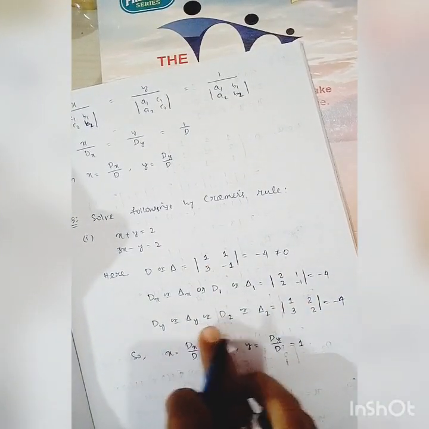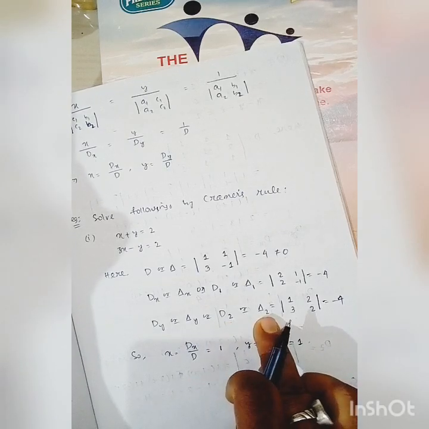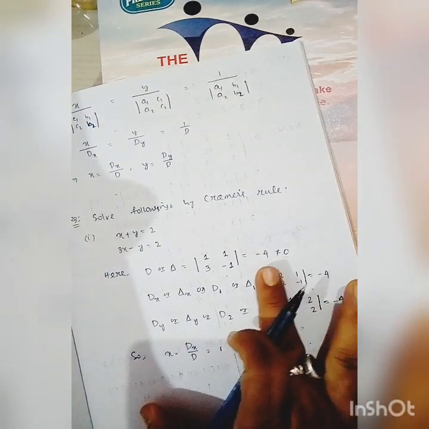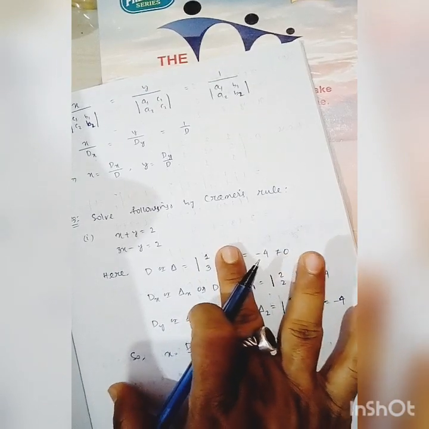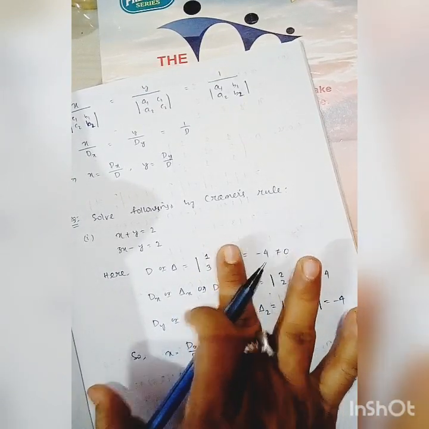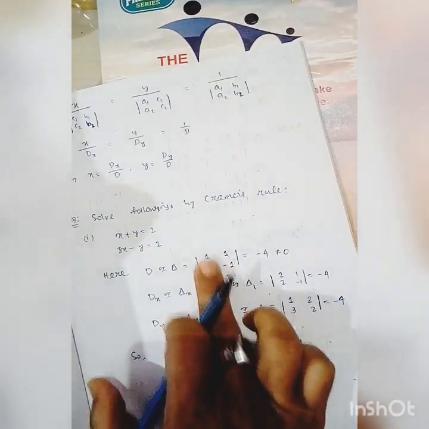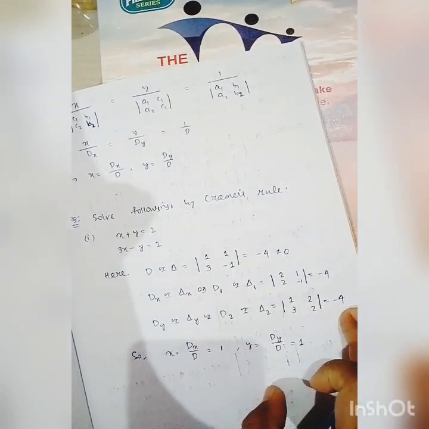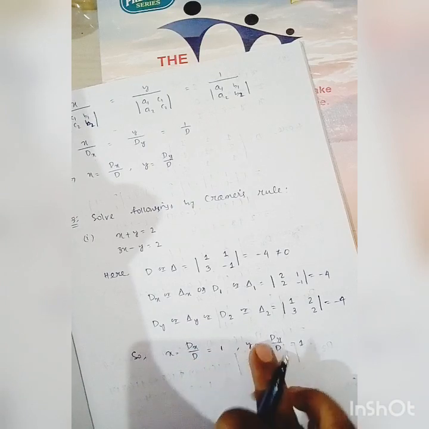Again, Dy or del y or D2 or del 2, they are also the same. We have to replace the coefficient of y column, that is column 2, with the constant terms in D, that is 1 3 2 2, which again is minus 4. So x equals Dx by D, y equals Dy by D, that is 1.